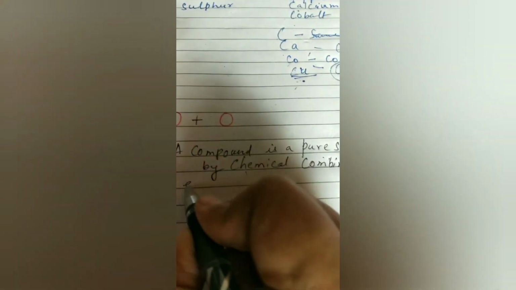It is formed by the chemical combination of two or more elements in a definite proportion by mass.